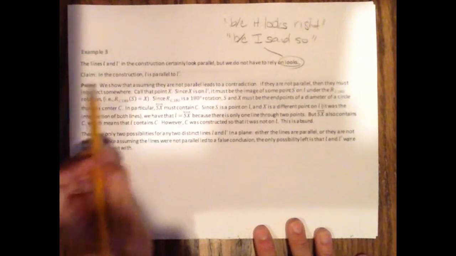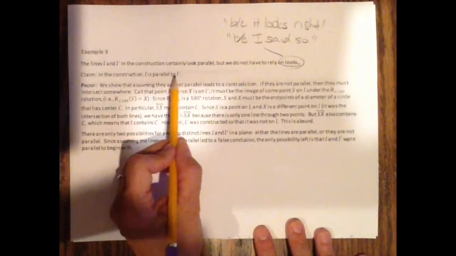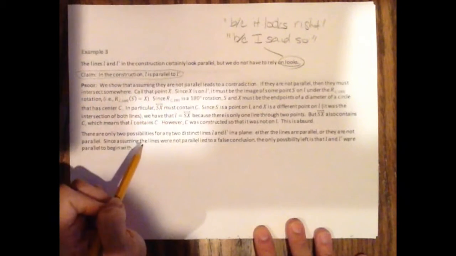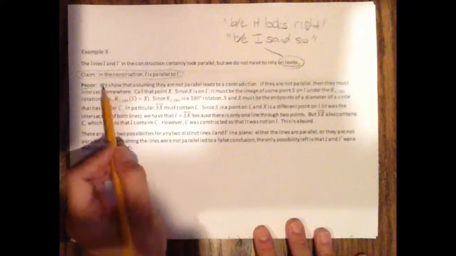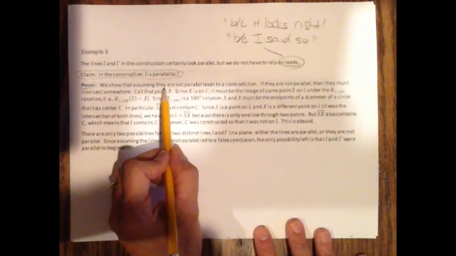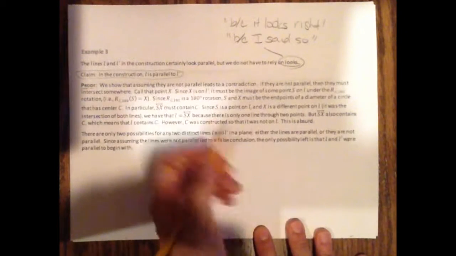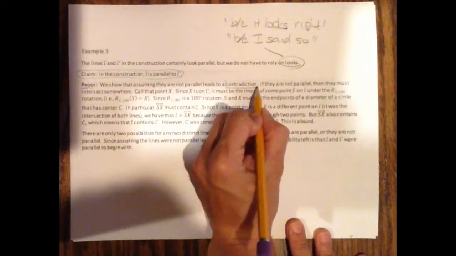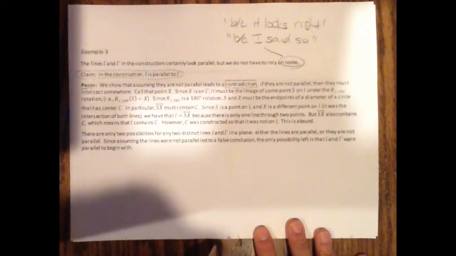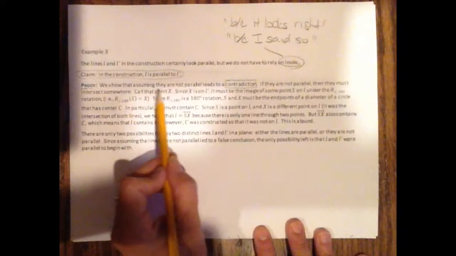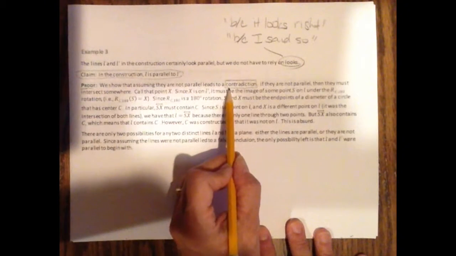So, claim: in the construction, L is parallel to L prime. This is what we're trying to prove. Proof. We show that assuming they are not parallel leads to a contradiction. If we assume they're not parallel, we're going to have a problem. We're going to have a contradiction, and contradictions aren't good. So we're going to show that right now.